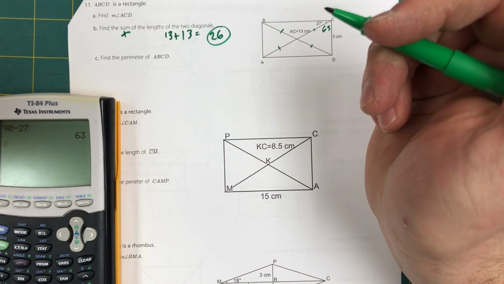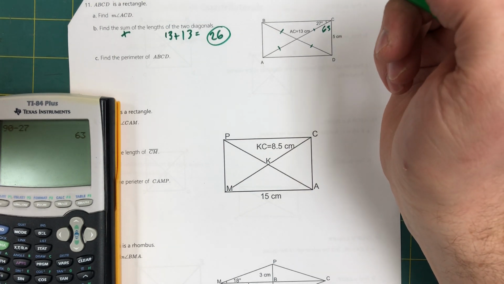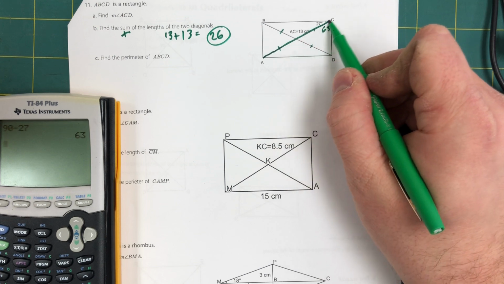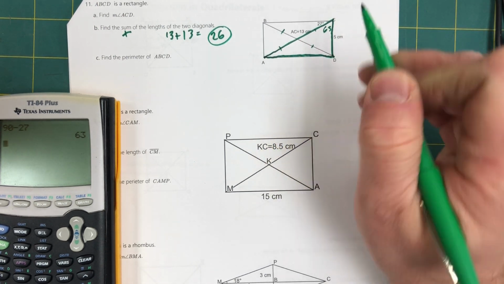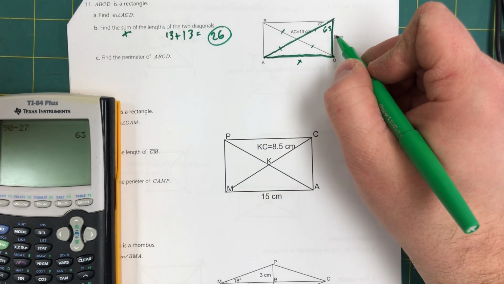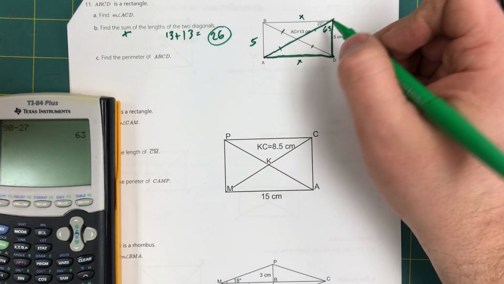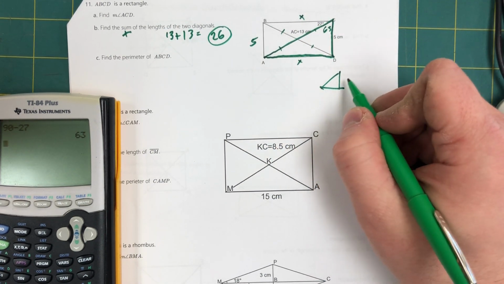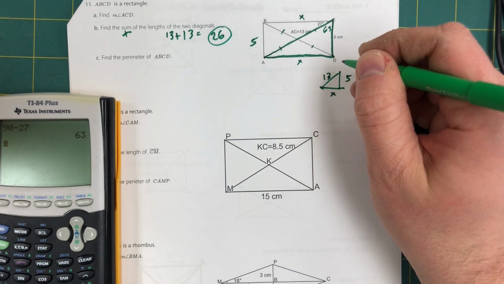Find the perimeter of ABCD. Okay, well, I know this is 13. Oh, that's 5. So we're going to use this to find that side, and then we'll know 5. We know this is 5 because it's a rectangle, and whatever that is, it'll be the same over here. So I can use Pythagorean theorem. We got 5, we got x, and then we know 13.